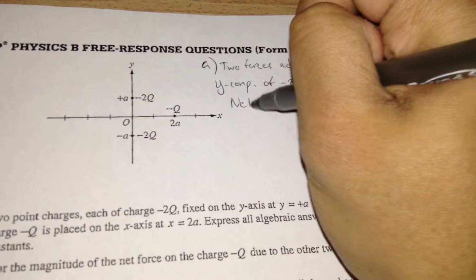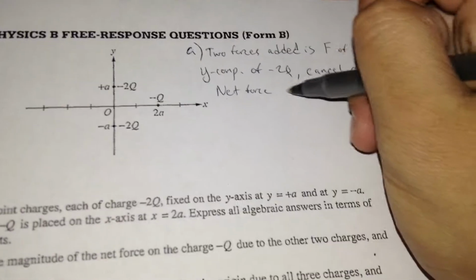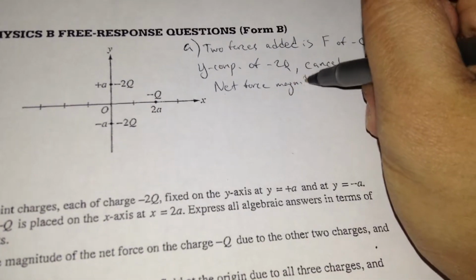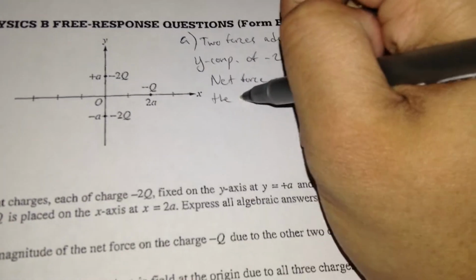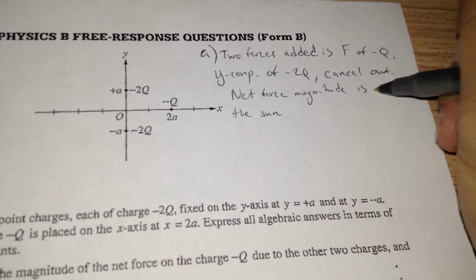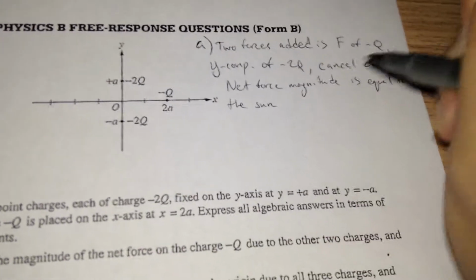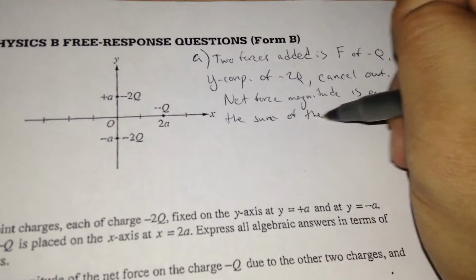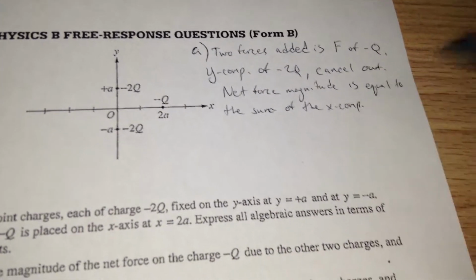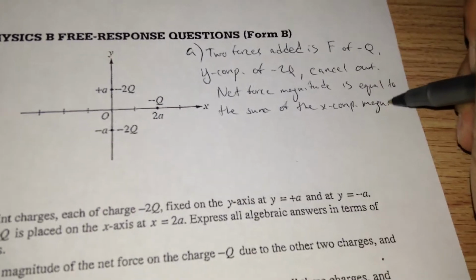Net force magnitude is equal to the sum of the x component magnitudes.